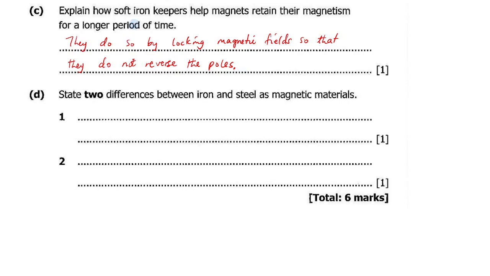So when they say explain how soft iron keepers help magnets retain their magnetism for a longer period of time, you say they do so by locking magnetic fields so that they do not reverse the poles.